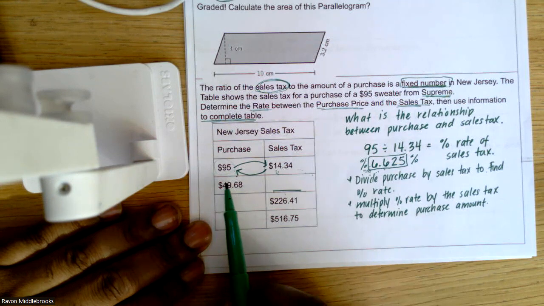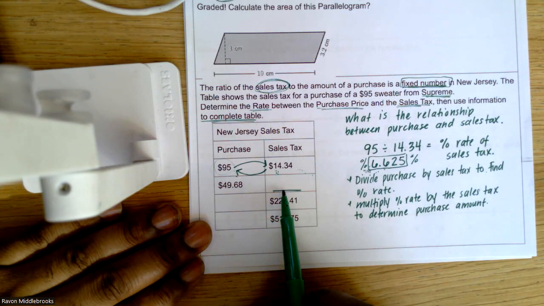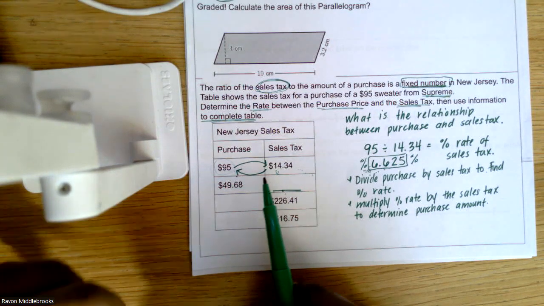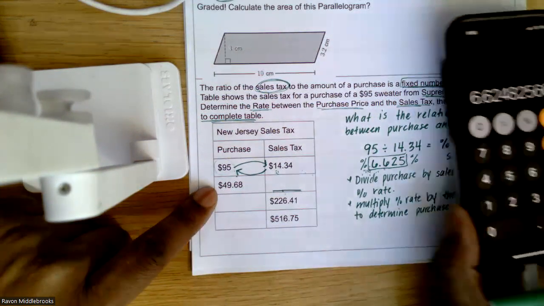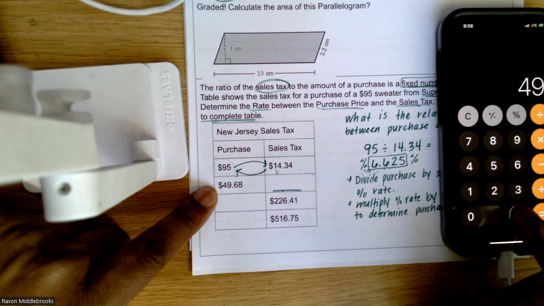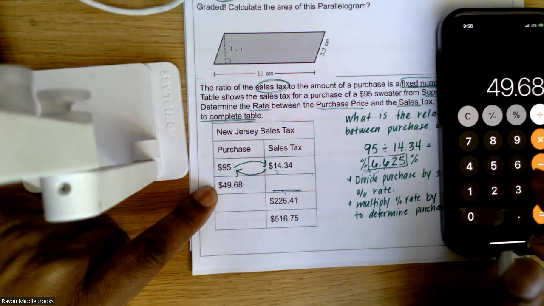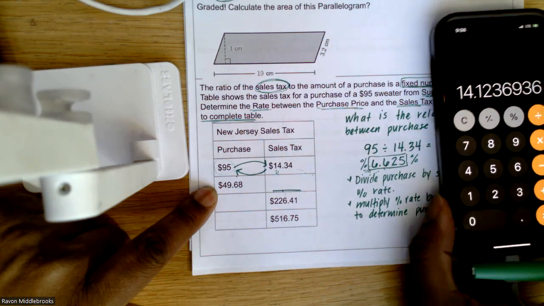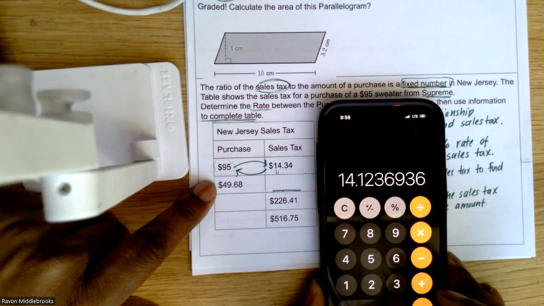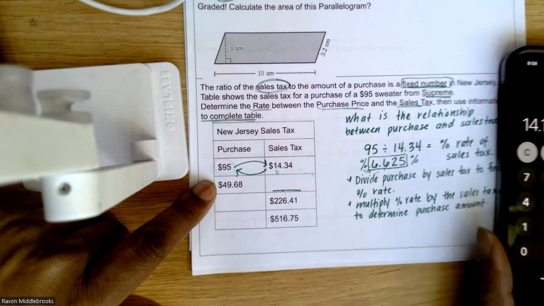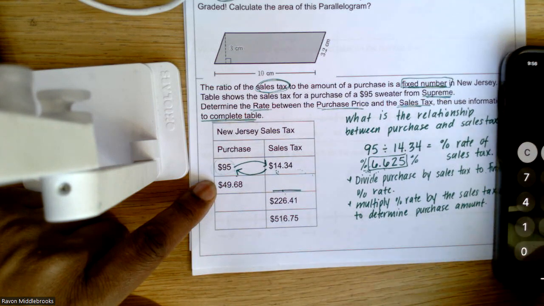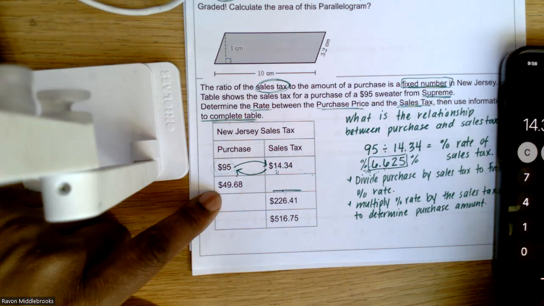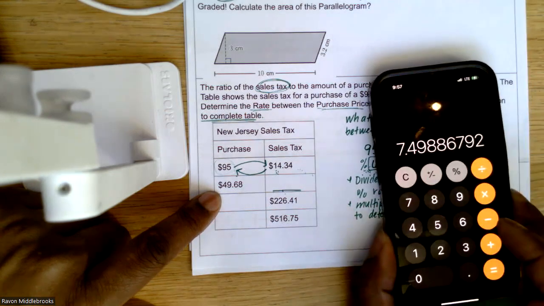In order to find the sales tax, 49.68 divided by 6.625, and the sales tax is 14.12. Okay, I thought something was off.